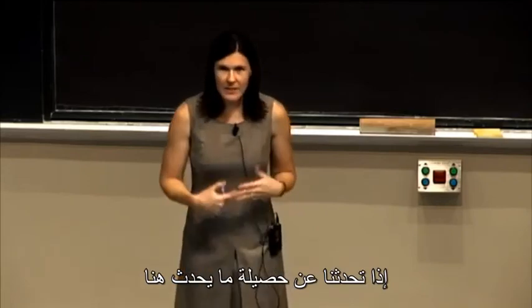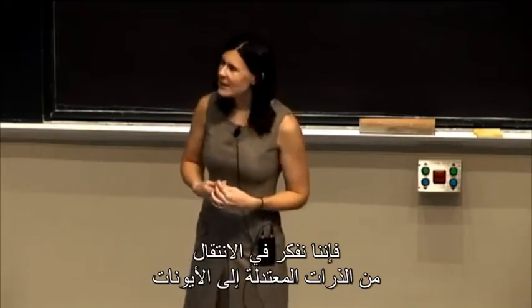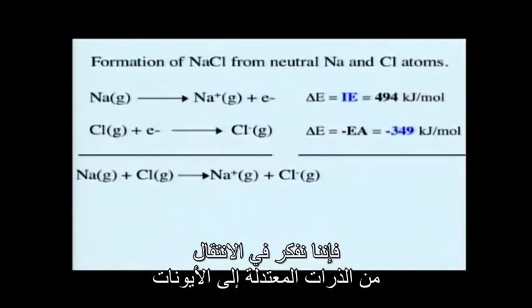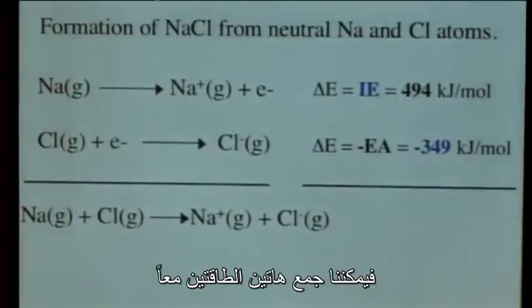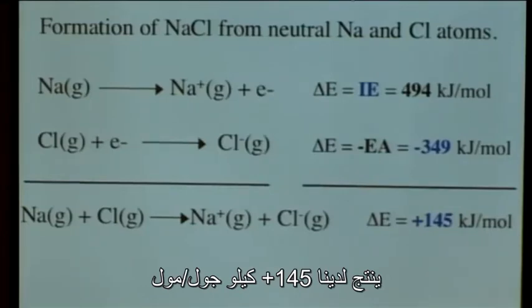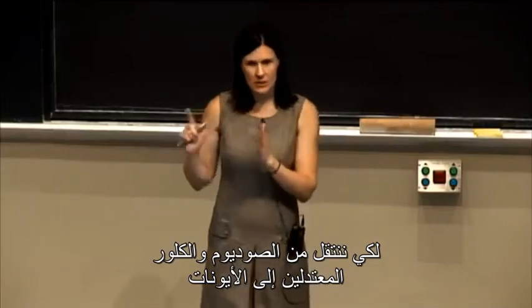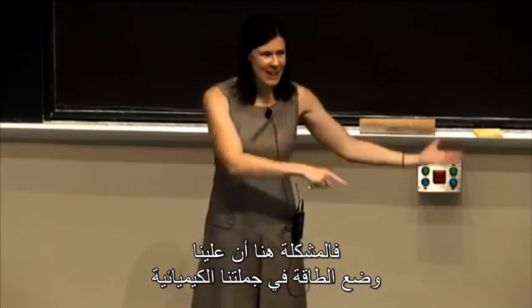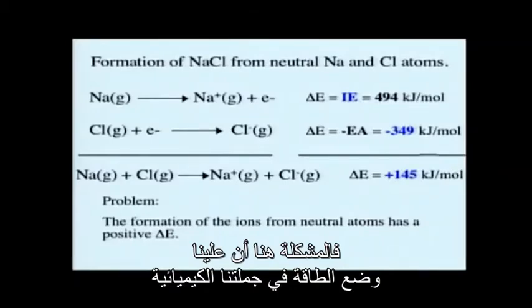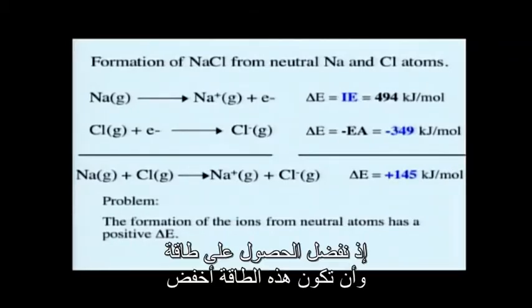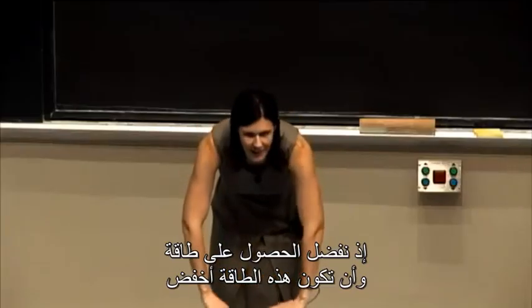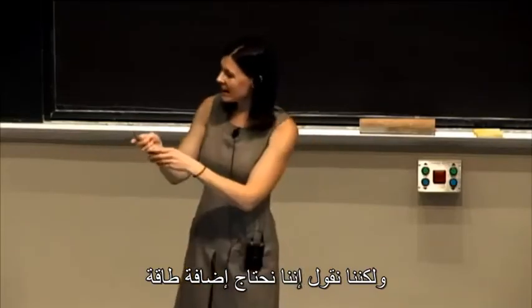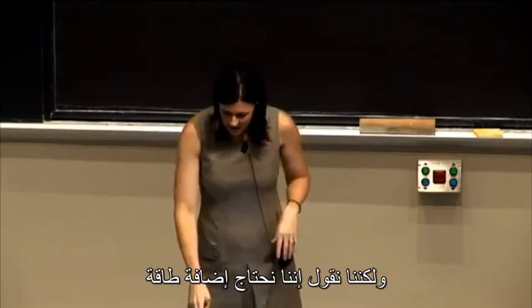So if we talk about the sum of what's happening here, what we need to do is think about going from the neutrals to the ions, so we can just add those two energies together, and what we end up with is plus 145 kilojoules per mole in order to go from neutral sodium and chlorine to the ions. So the problem here is that we have to actually put energy into our system. So this doesn't seem favorable, right? What's favorable is when we actually get energy out and our energy gets lower. But what we're saying here is that we actually need to put in energy.